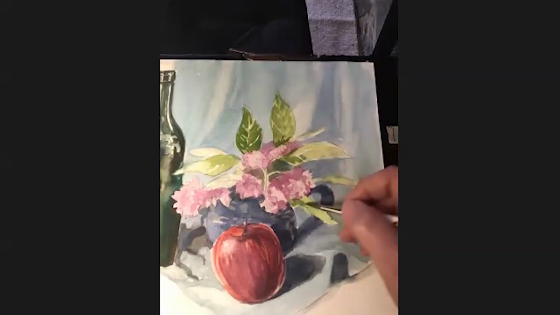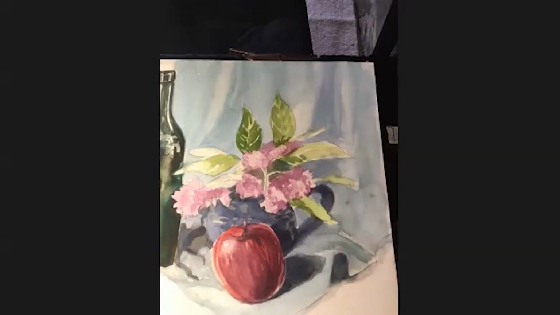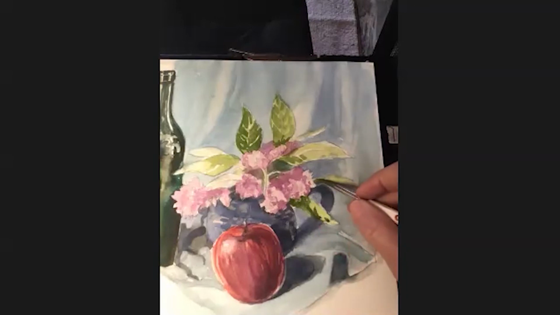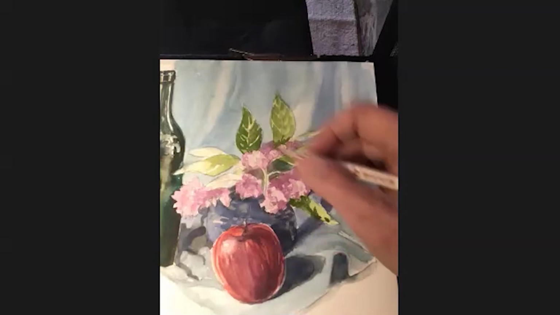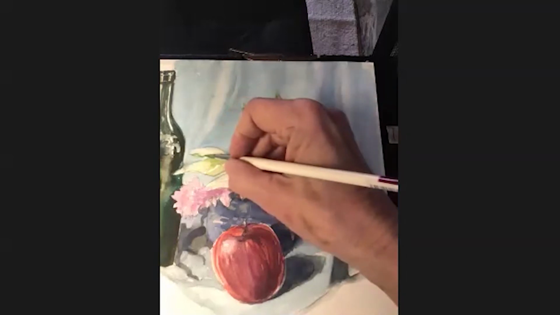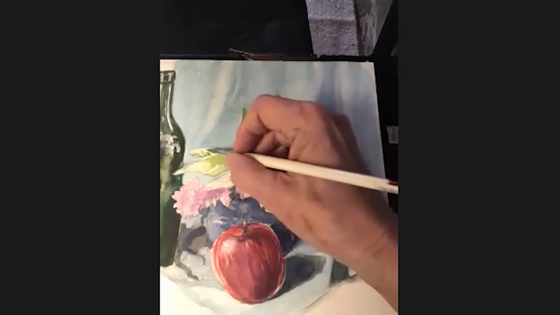Like these, the leaves that are over here would probably be darker green as they are more in shadow. There might be a hint of the light on the ends of these, yes. And I know that this one would have a lot of light.